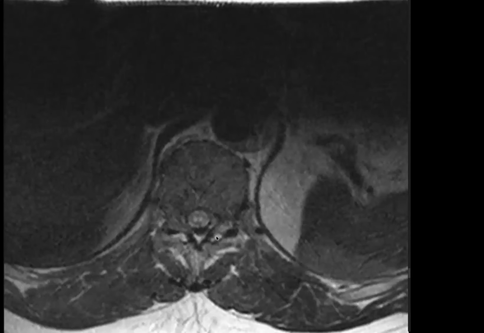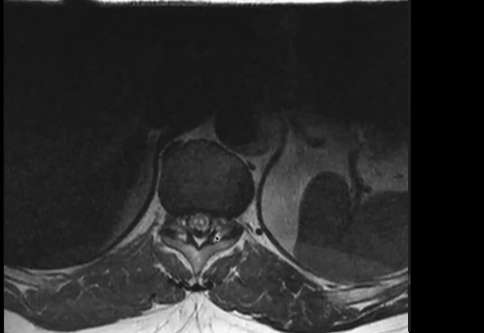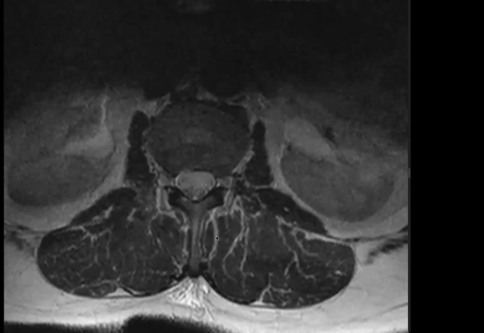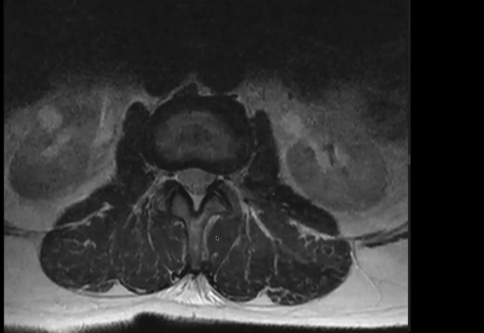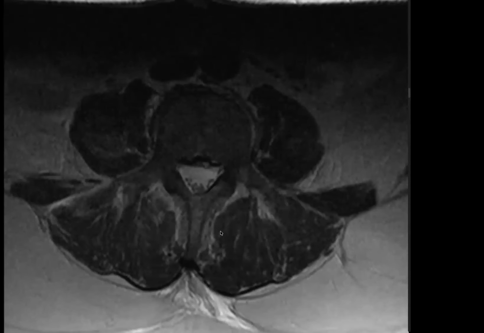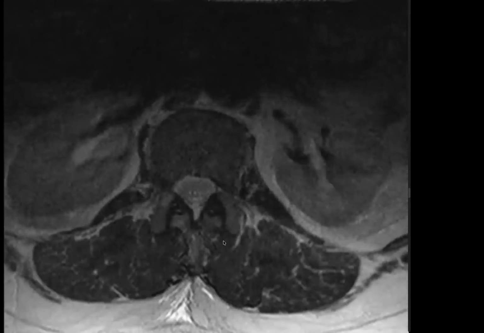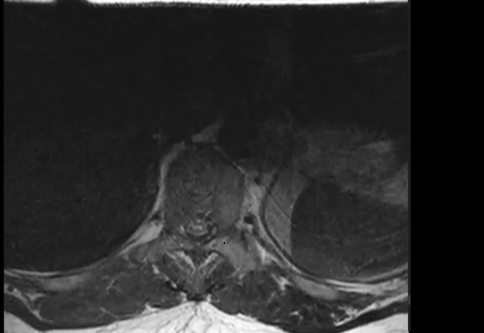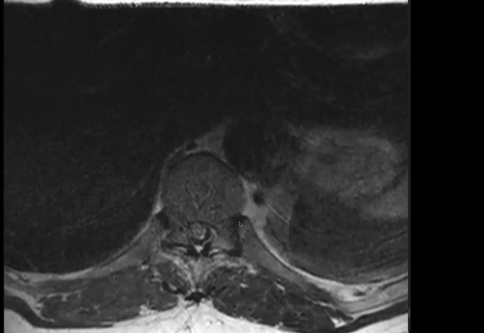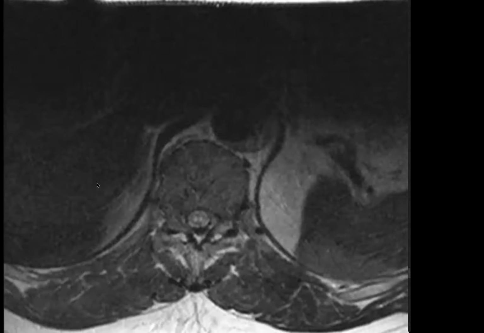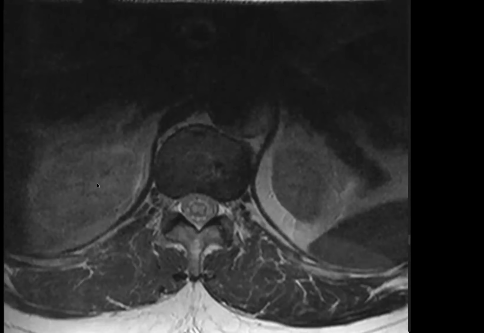I couldn't hear you. So you were describing the spinal cord, right? Yes, sir. There is abnormal T2 hyperintensity involving the spinal cord.